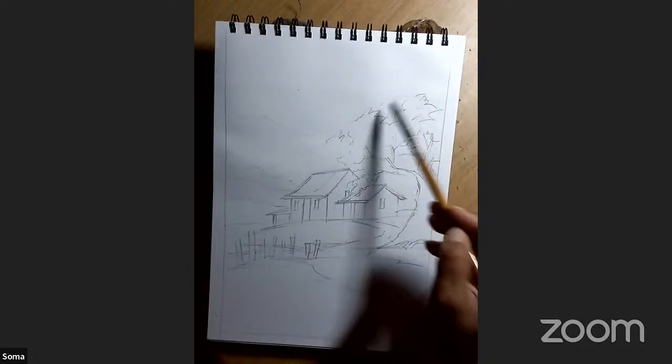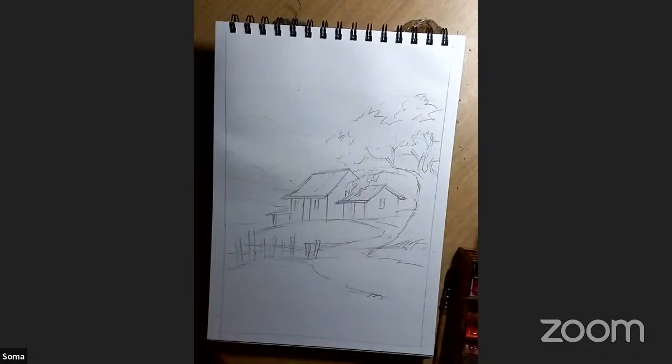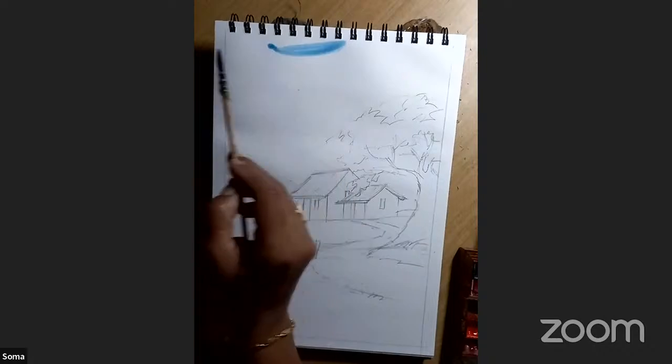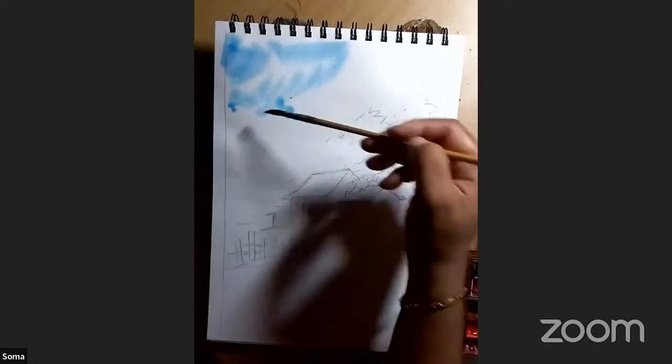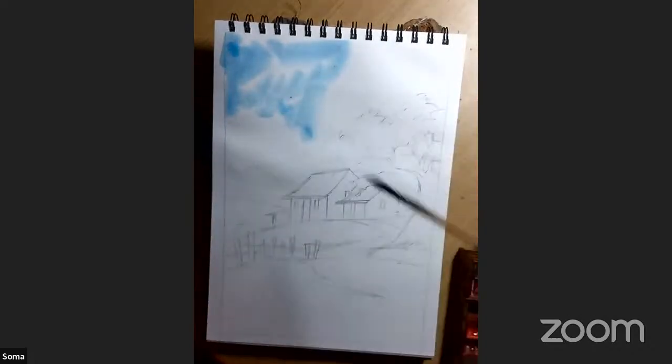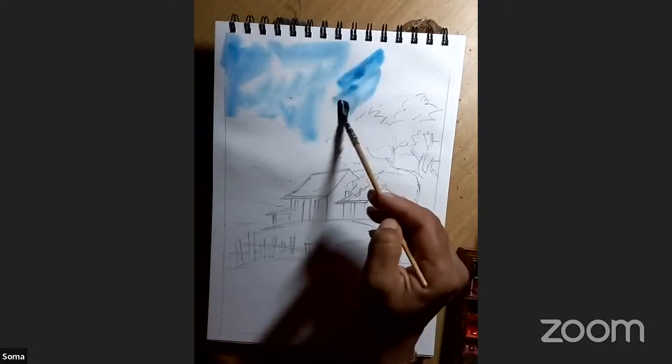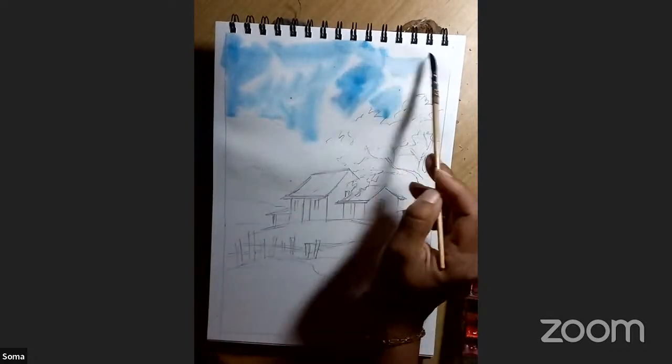Now this is called wet on wet. So before the water dries, we have to apply the color. So I'm taking some blue. This is a little cerulean plus Prussian kind of blue. Now when I'm applying like this, see, because the water is there and I am holding it at a slant, the water will come down. The color also will flow.